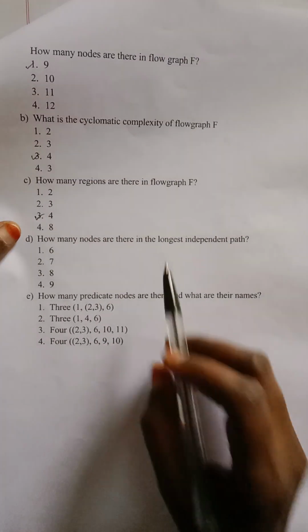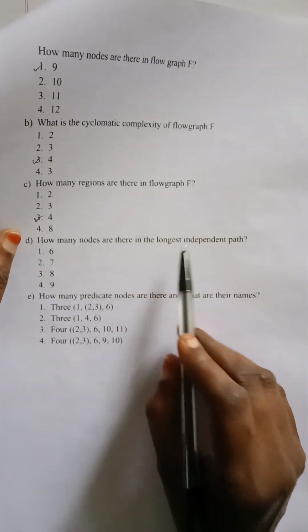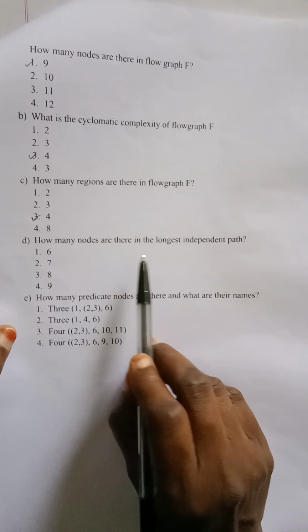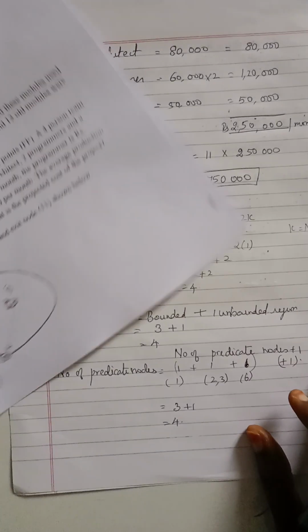Next, how many nodes are there in the longest independent path? So we take the path and find out the number of nodes.